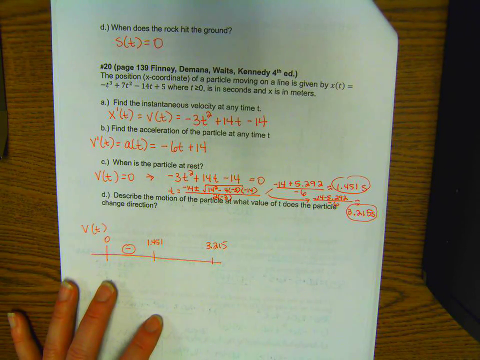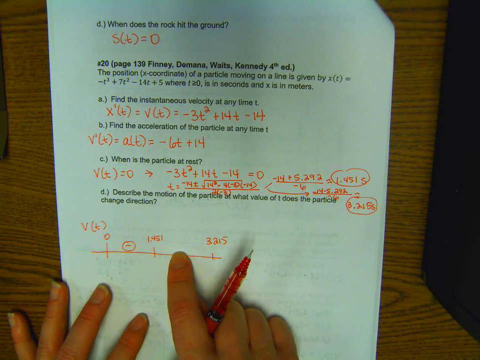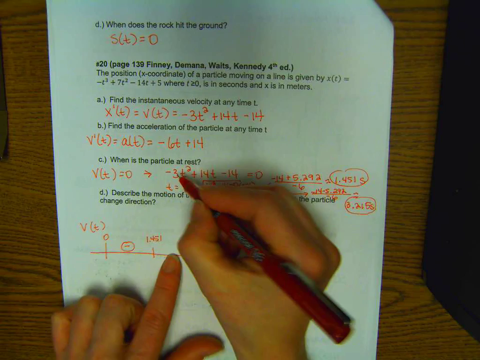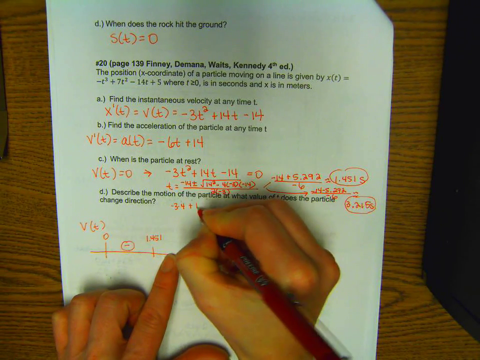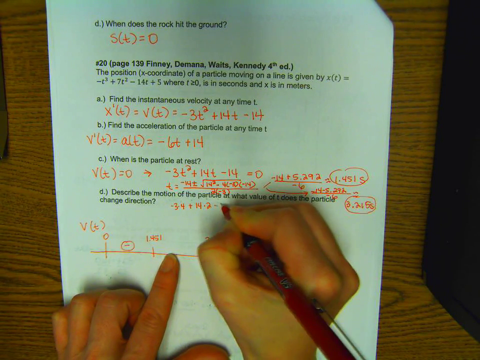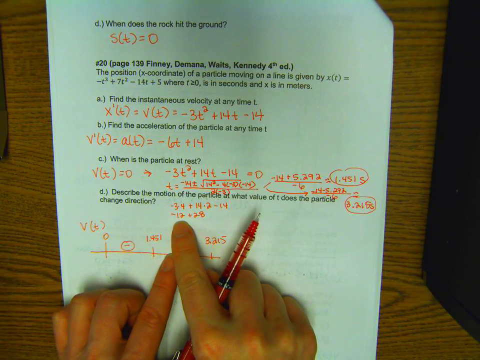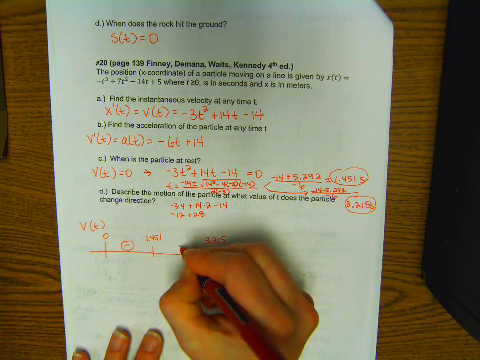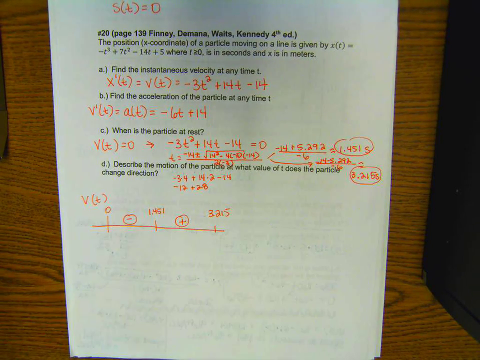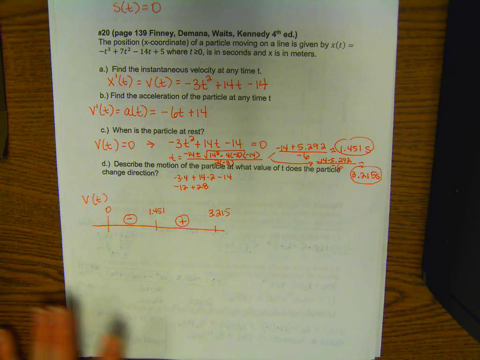How about let's plug in 2? Are you okay with that? If I did negative 3 times 2 squared, let's see, I might have to do some work here. 14 times 2, all right. This would be negative 12 plus 28. Let's see, that's 16, right? 16 minus 14 is positive. All right. What this helps us do then is it helps us summarize and be able to describe the motion of the particle. Okay? So, this is what I'm going to write.